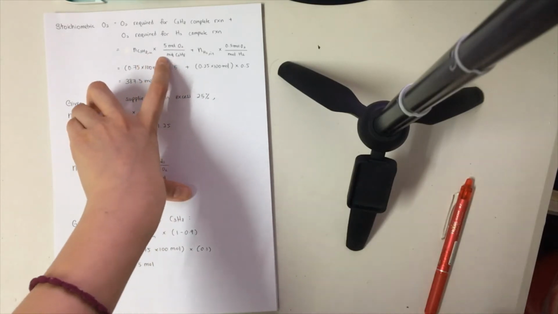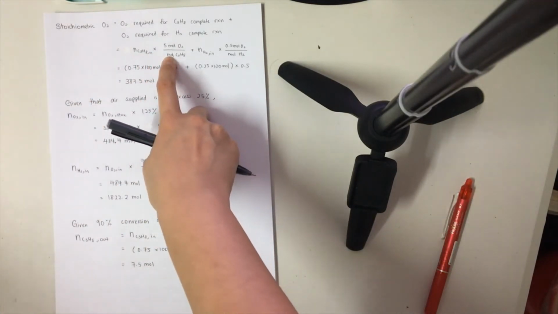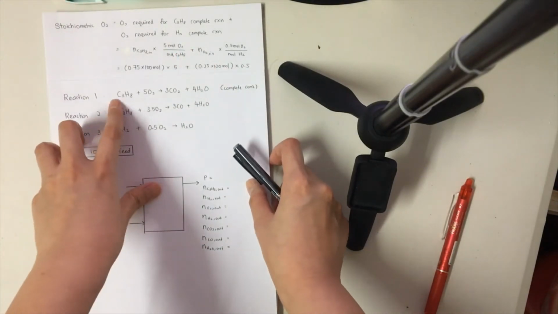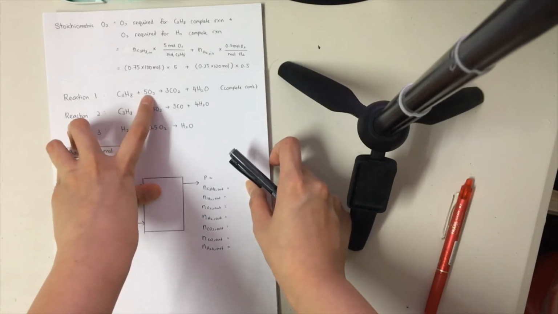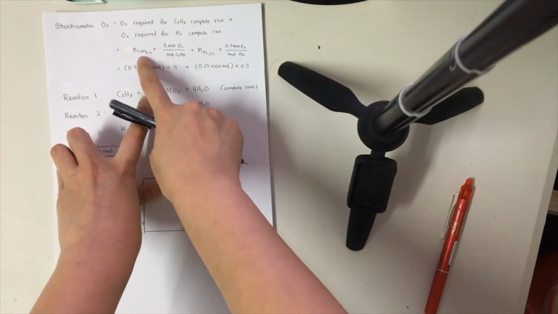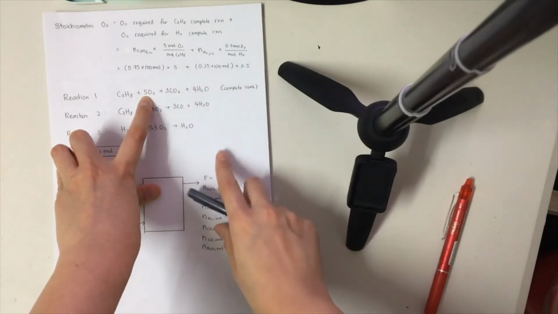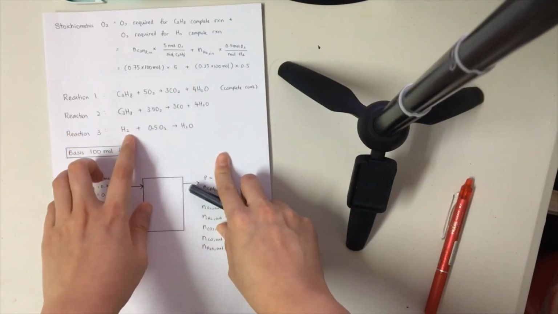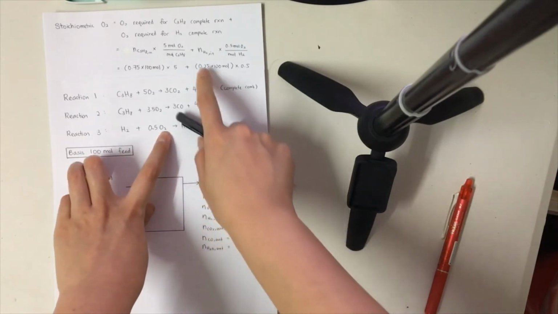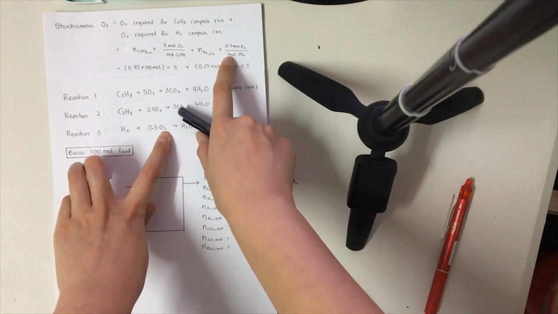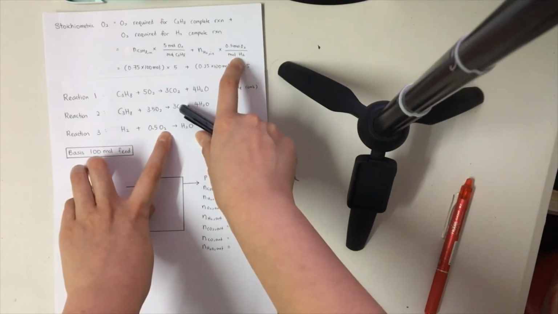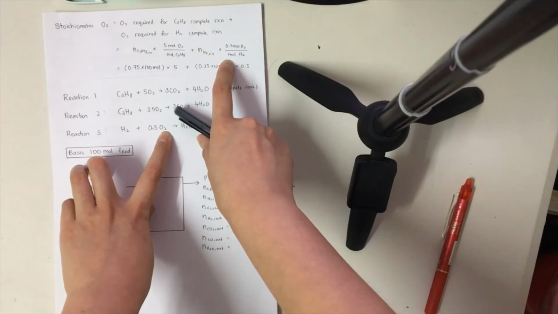So how do I get this? This one is from your reaction equation. So 1 mole of propane requires 5 mole of oxygen over here, and 1 mole of hydrogen requires only 0.5 mole of oxygen. 0.5 mole of O2 is required per mole of hydrogen. This is what it means.